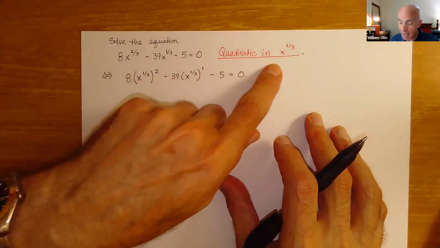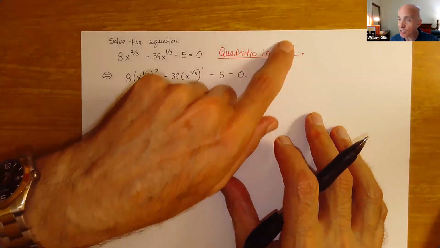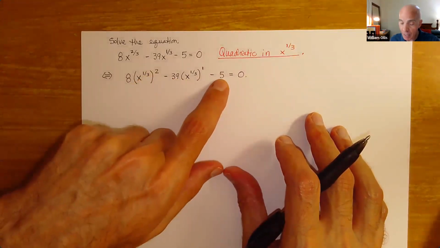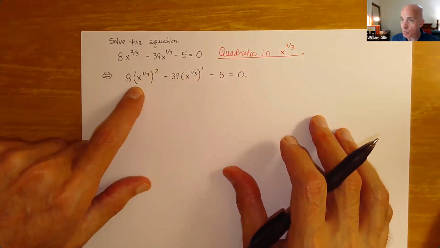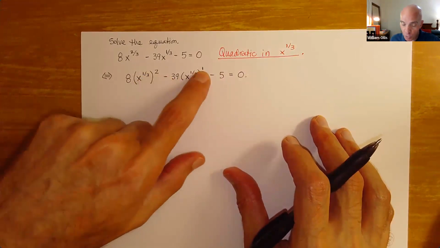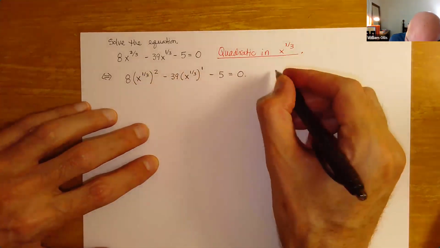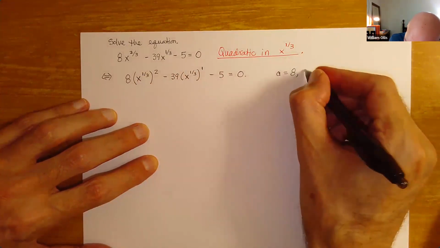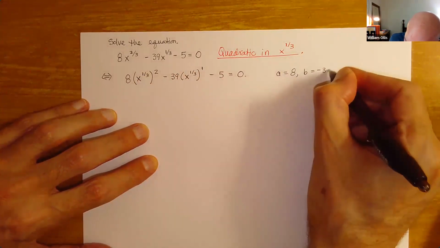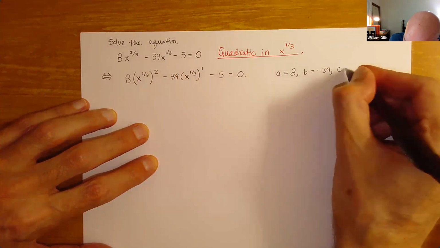So we indeed have the quadratic in x to the 1/3. We have the constant term, the first degree term, and then the squared term, so to speak. Now, if you like, A is 8, B is negative 39, and C is negative 5.